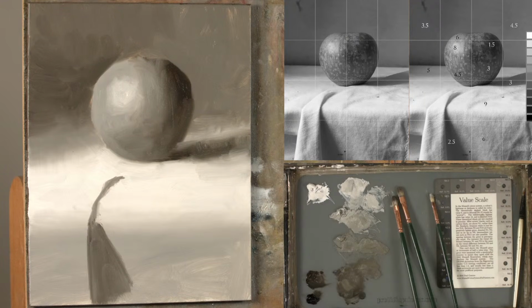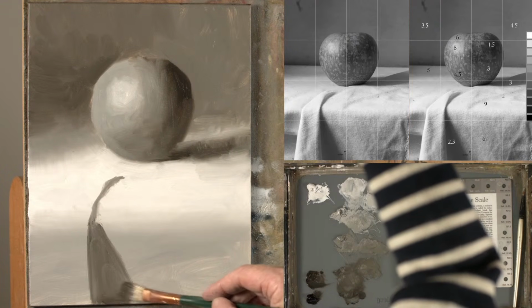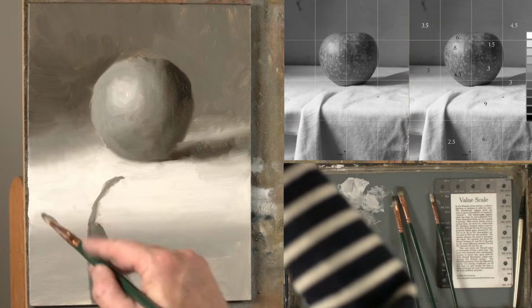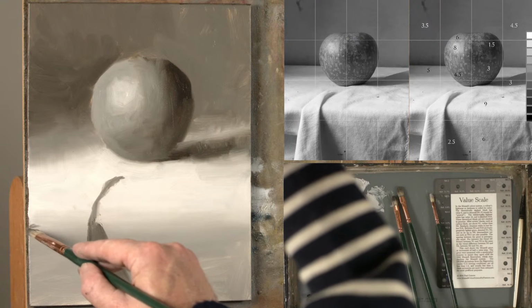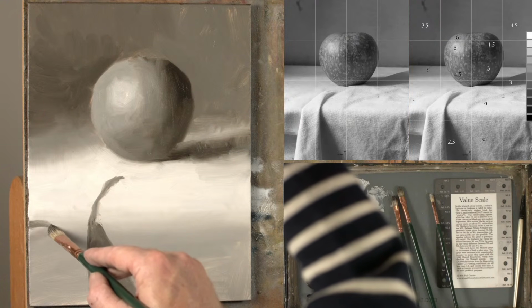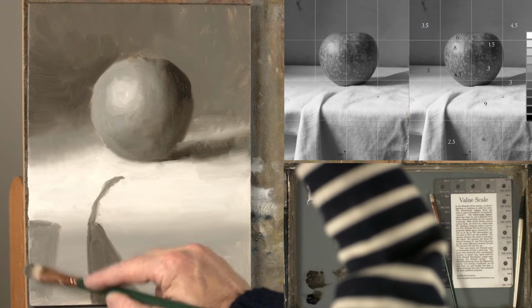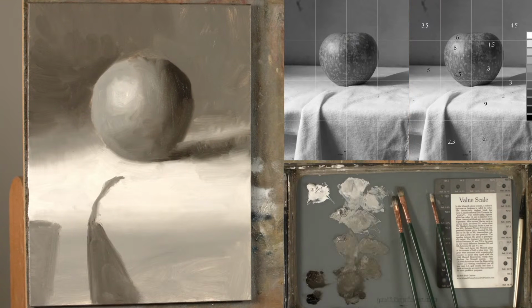And again, getting this stuff to work is about values and edge handling. We've got a slightly darker area here, which is what picks out the other side of this fold. So we can't just bang them in first, we've got to be thinking about our edges as well.